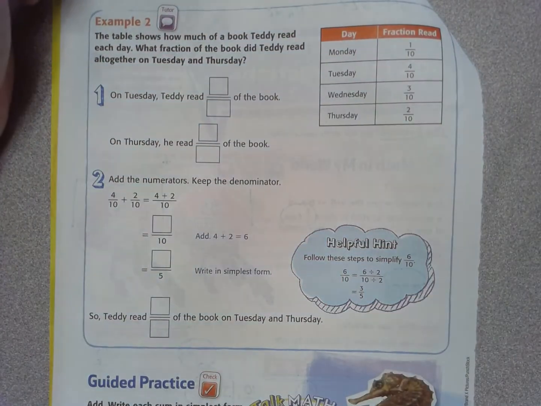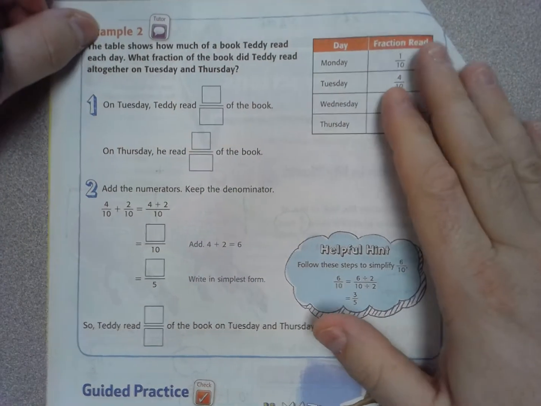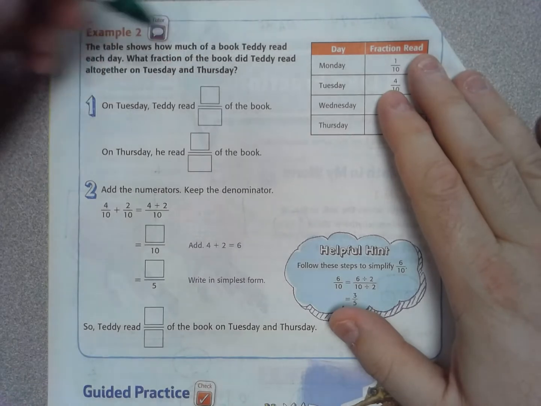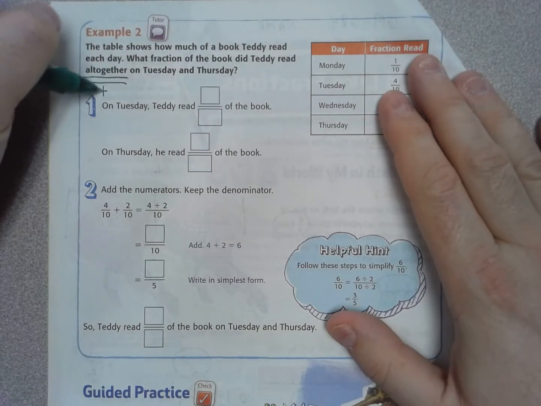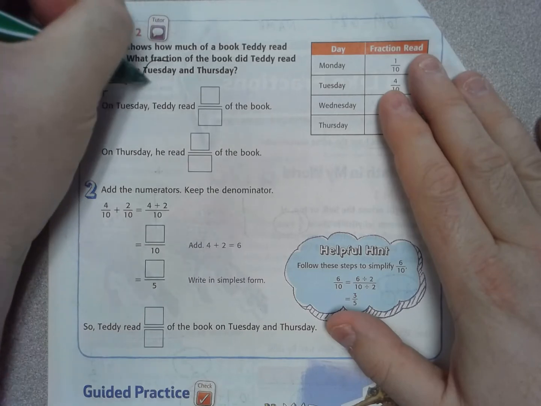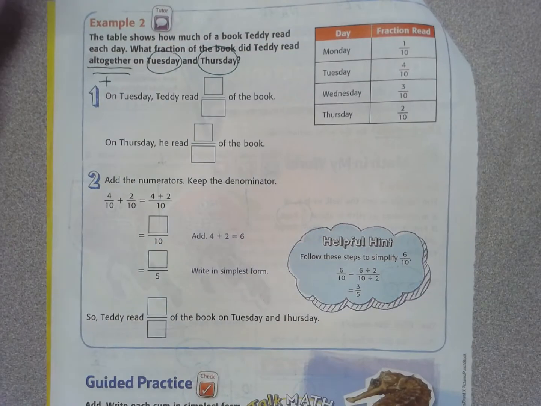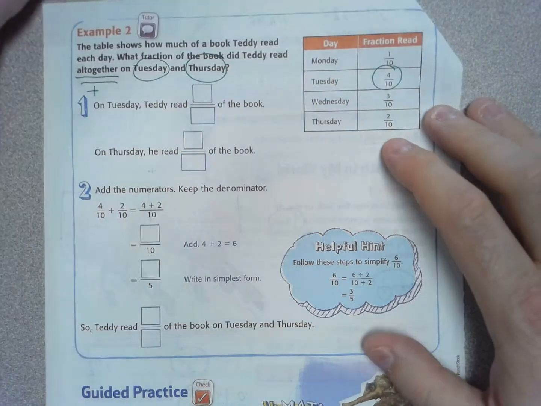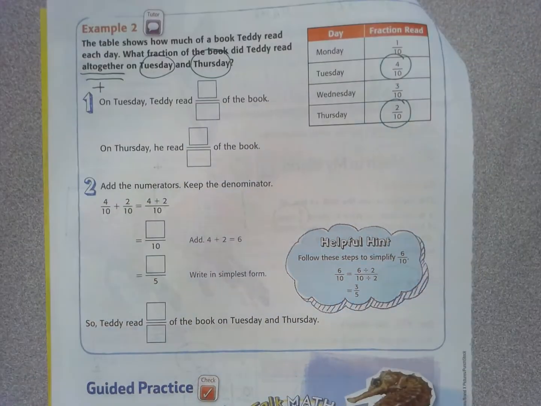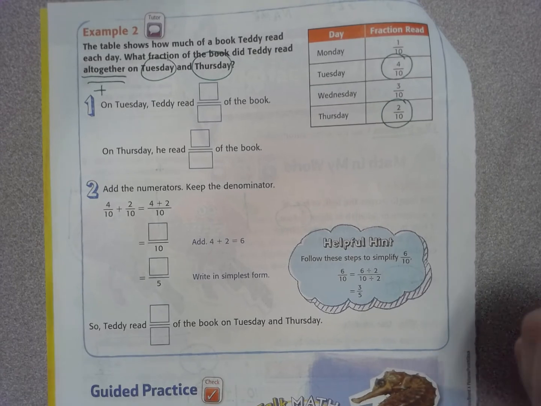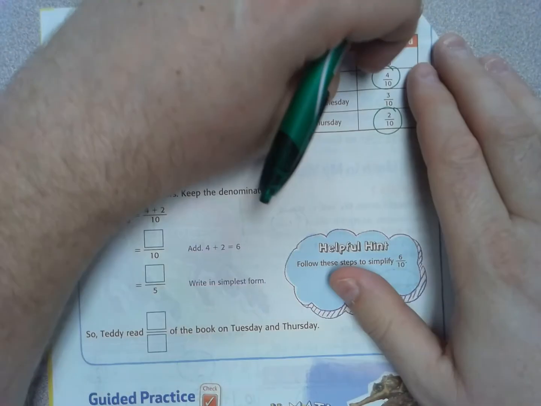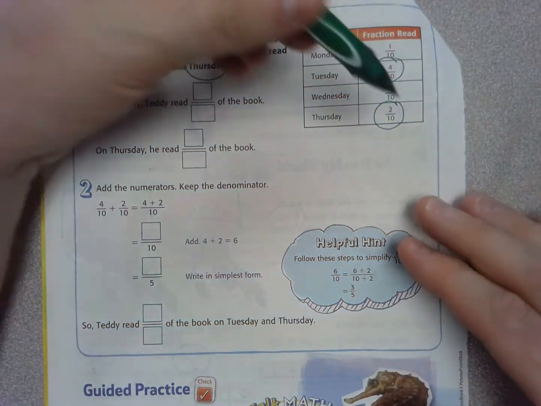So this table shows how much of a book Teddy read each day. What fraction of the book did Teddy read all together? All together means add Tuesday and Thursday. So I would go over here and say, here's Tuesday and here's Thursday. Those are the only numbers I really have to mess with. That organizes your thoughts. It lets you know the numbers you're working with.